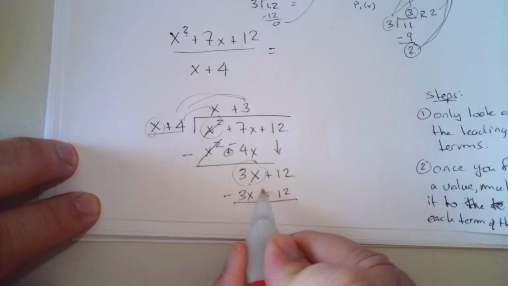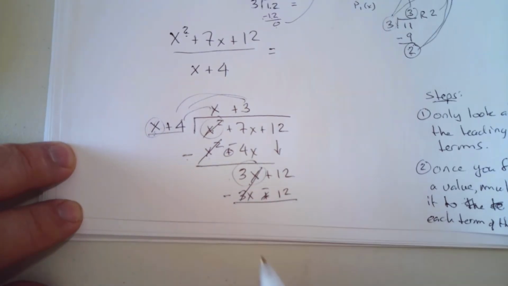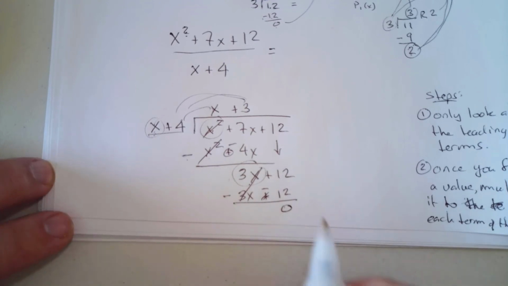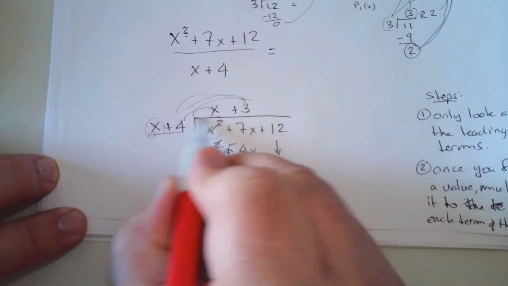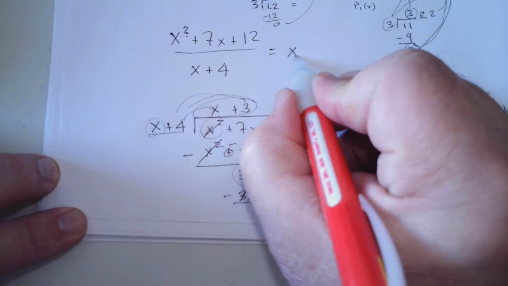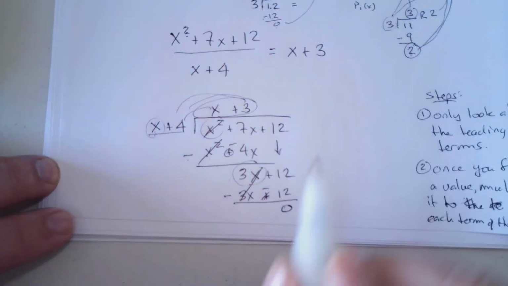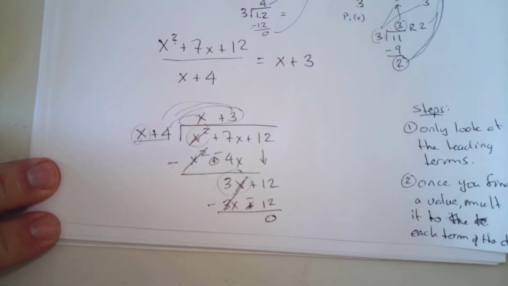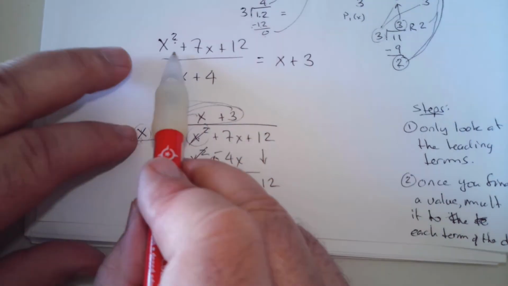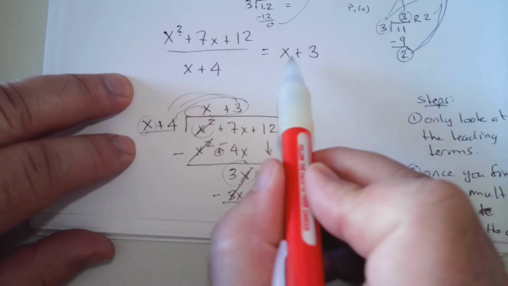Change the signs and add. First term cancels. There's your remainder. Since your remainder is 0, all we have left is our quotient. So there's our answer. If we take this polynomial divided by x plus 4, we get x plus 3.